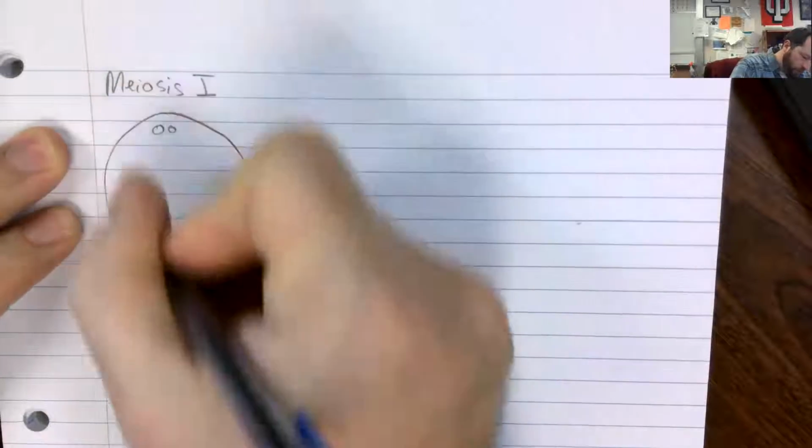So let's jump right in. They are collectively known as meiosis 1 and meiosis 2. So starting off with meiosis 1. This should look familiar to you.